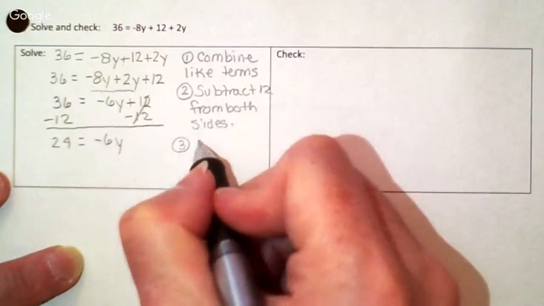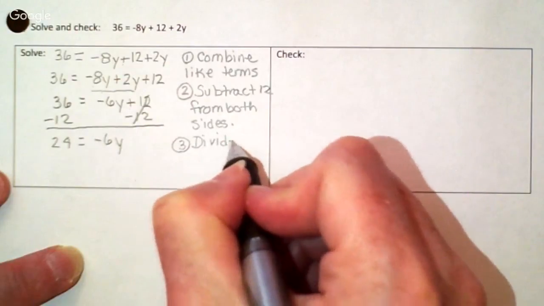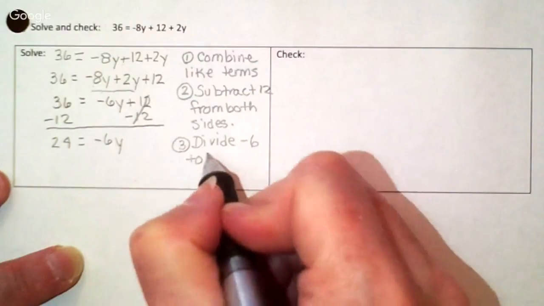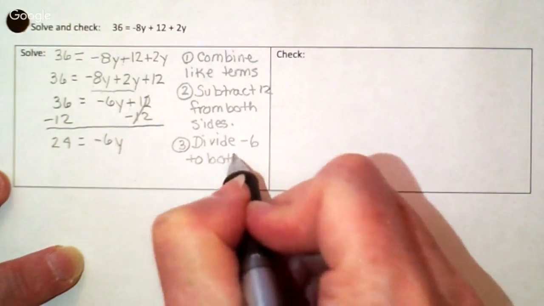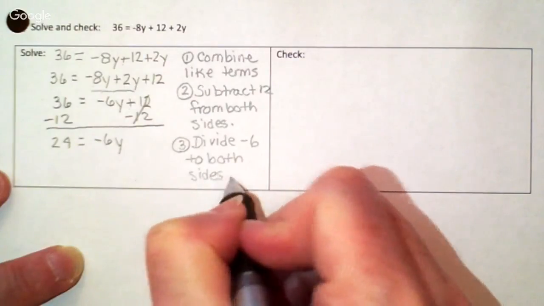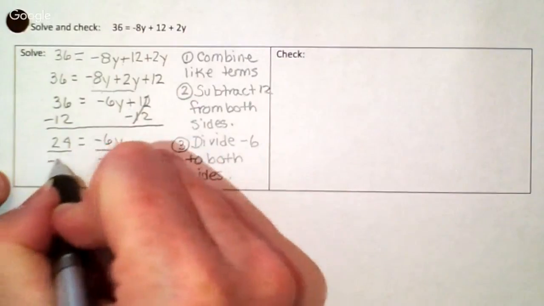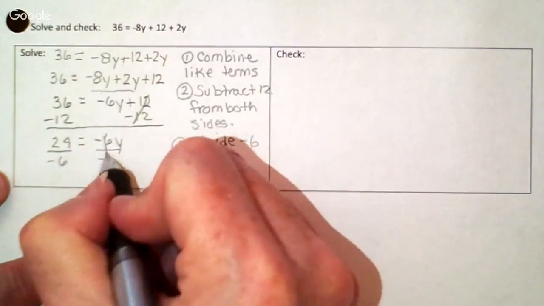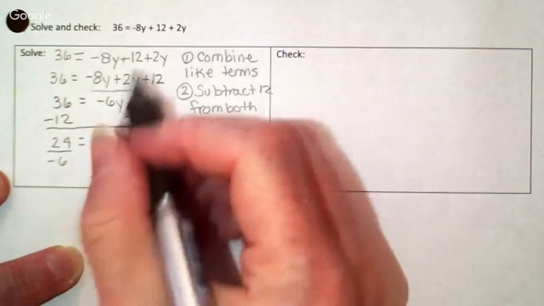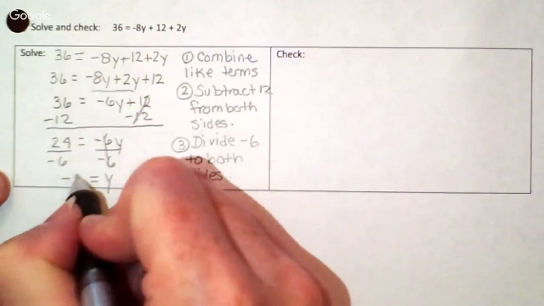So we are going to divide negative 6 to both sides. So I have y on the right-hand side this time. 24 divided by negative 6 is negative 4.